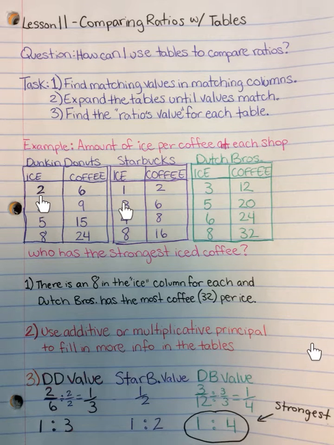So I have a 1 and a 2. They don't match. I have a 3 and a 3. Oh, those match. So at Dunkin' Donuts, if we put 3 cups of ice, we put 9 cups of coffee. At Starbucks, if we put 3 cups of ice, we use 6 cups of coffee. So obviously, if we're just comparing Dunkin' Donuts and Starbucks, Dunkin' Donuts would be stronger because 9 is bigger than 6, right? Okay, so we know Dunkin' Donuts is stronger than Starbucks.